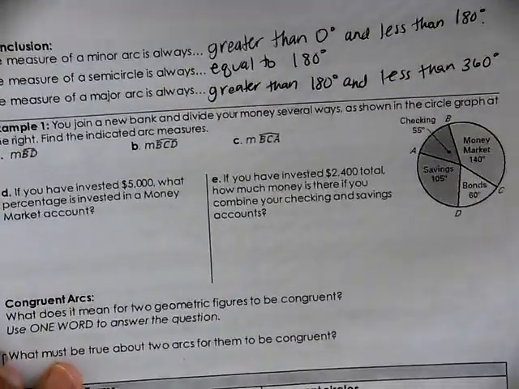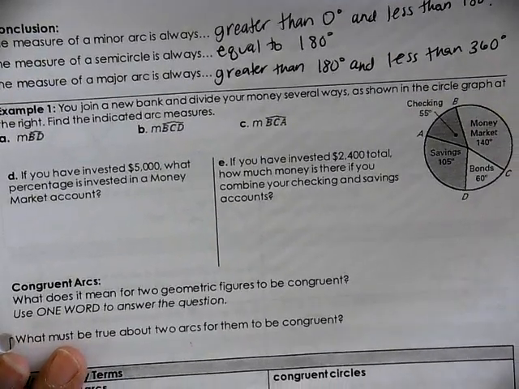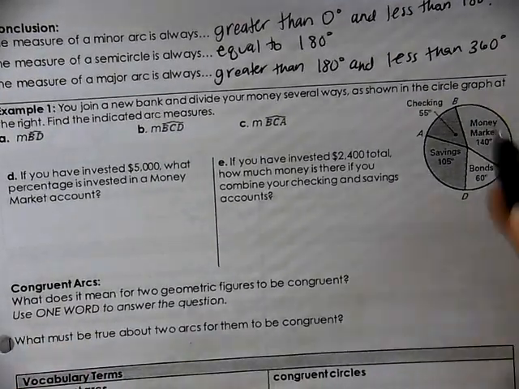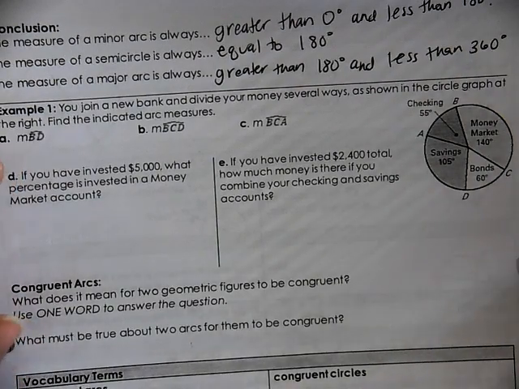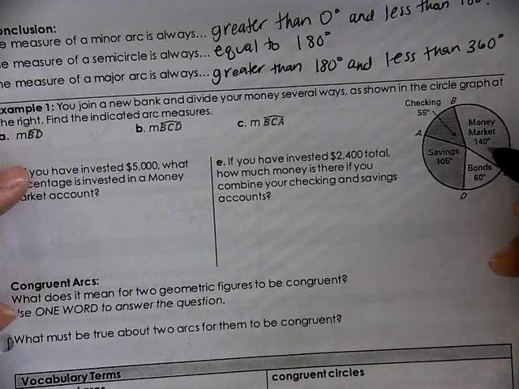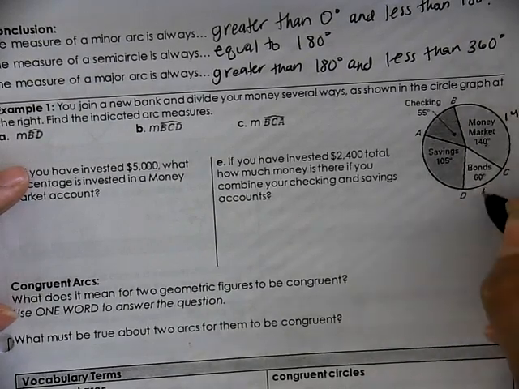Okay, and now we're on to our first example here. These do go fairly quick because you're just literally looking at the diagram, the circles, to help you figure out what's missing. It says you join a new bank and divide your money several ways, as shown in the circle graph at the right. Find the indicated arc measures. So from B to D, and it shows you the angle measures for the central angles. Remember, that's the same as the arc measures.